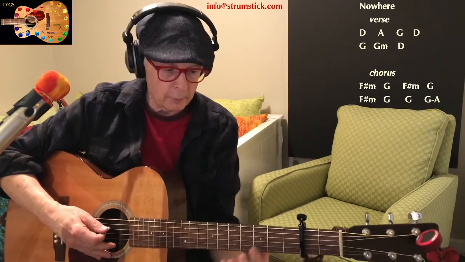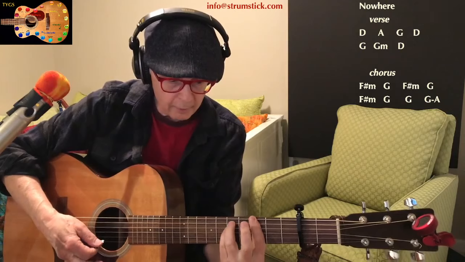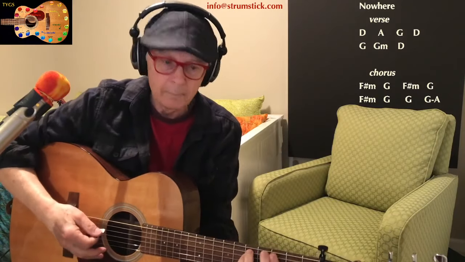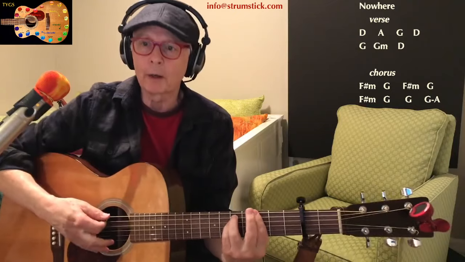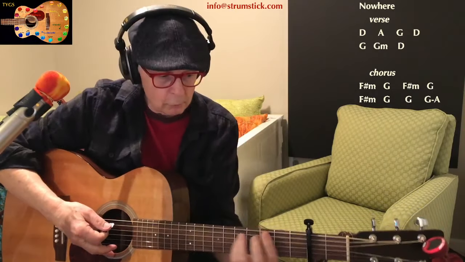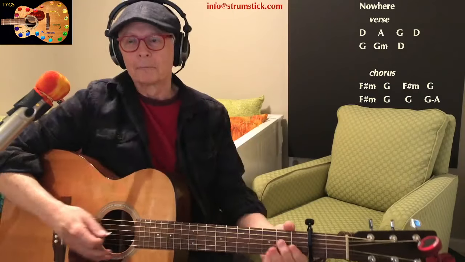For G minor, we're going to play a bar at the third fret and then finger it like an E minor shape up from that bar with these two fingers. If you don't know that chord, you're going to have to learn it at some point. But if you don't know it now, just hold the G there even when I go to the G minor. It's a little odd, but you'll hear it, but I won't hear it.